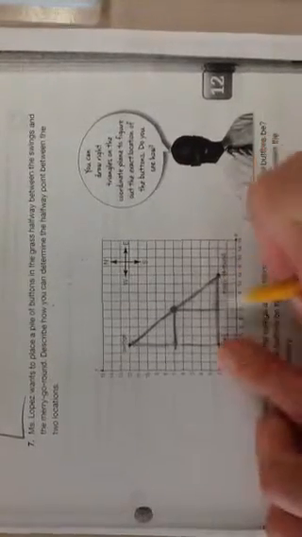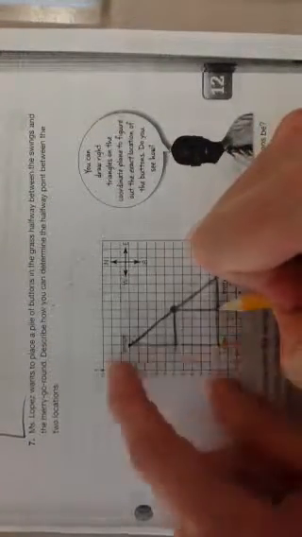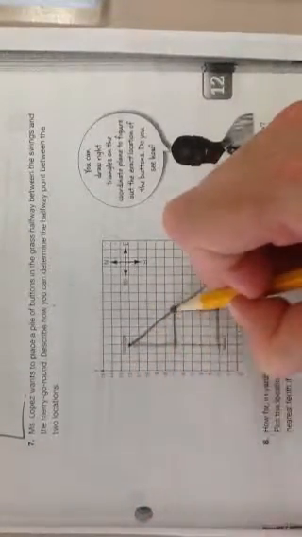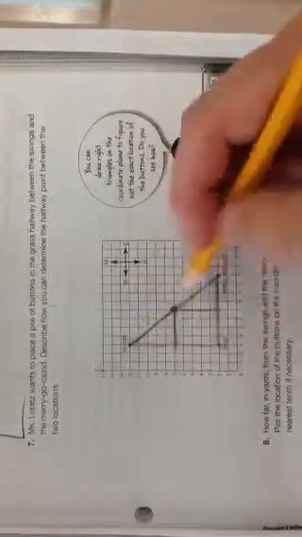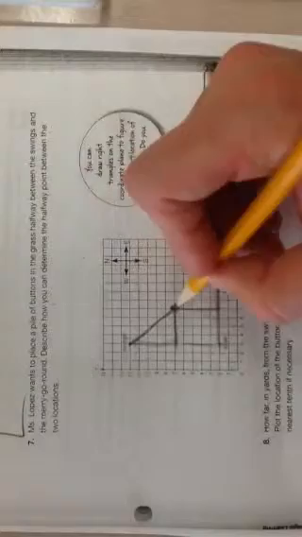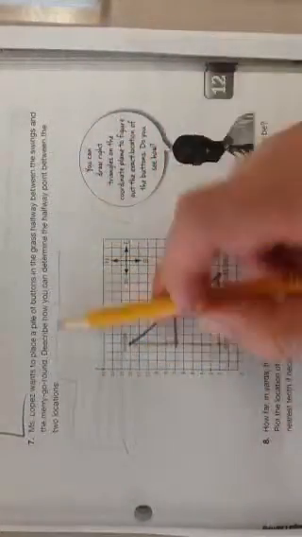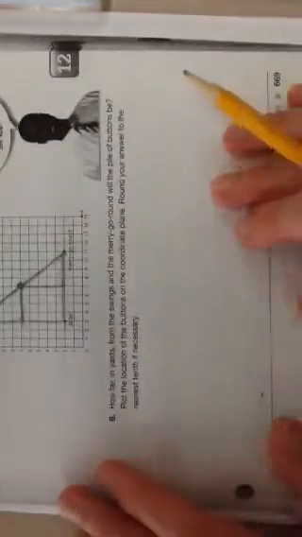So if I go halfway between the slide and the merry-go-round, and I go halfway between the swings and the slide, and then I just draw up there, that's going to be halfway between the swings and the merry-go-round, right? So you guys write a sentence to explain that.